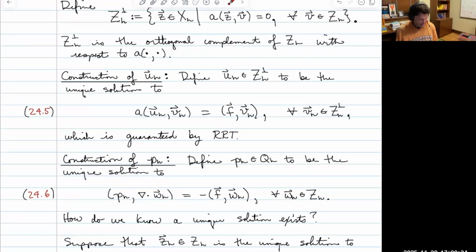Now, I guess I lied. We were dealing with the pressure first, but we are going to construct the velocity solution first. So how do we construct the velocity solution? This is probably not going to be self-evident. It's not obvious why we're taking it to be this way. But this is what we want, and you'll see that it comes out in the end. We're going to define UH, first of all, to be the unique solution in ZH perp to this problem: A(UH, VH) is equal to F(VH) for all VH in ZH perp.